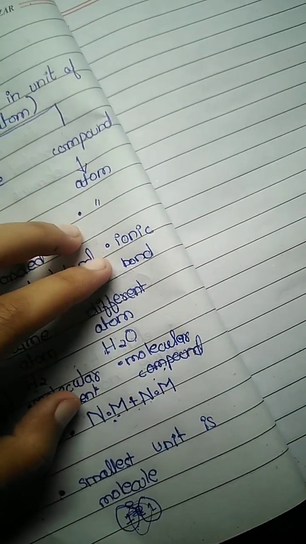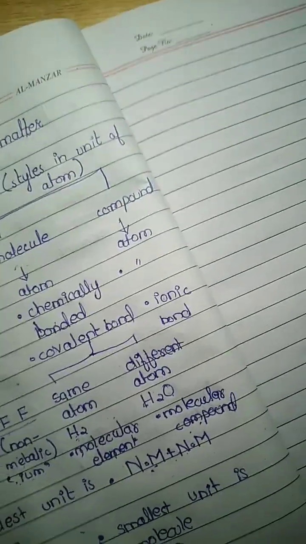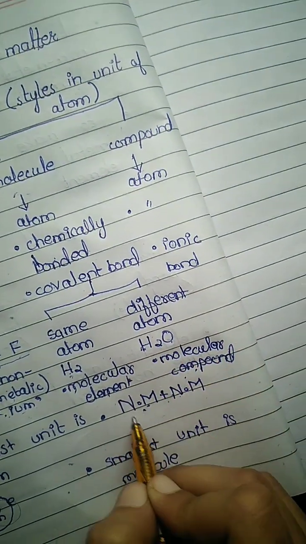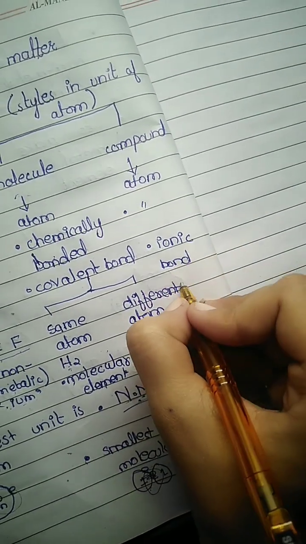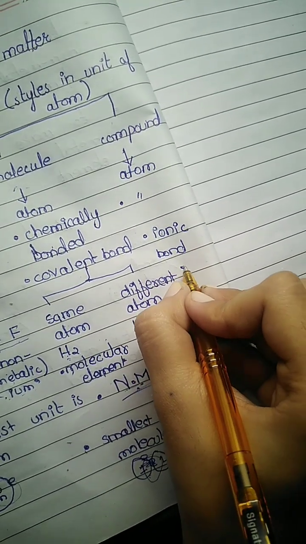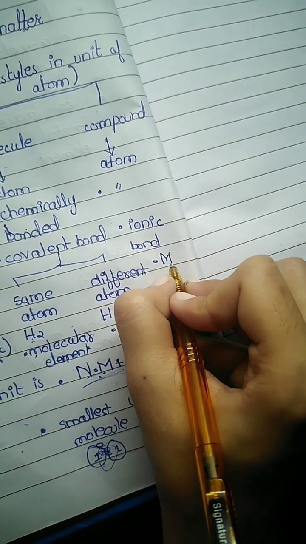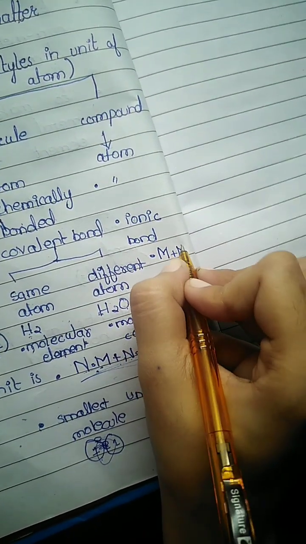It is made by ionic bond. Now there's a minor difference between these formulas: basically a compound is made by adding a metal with a non-metal.